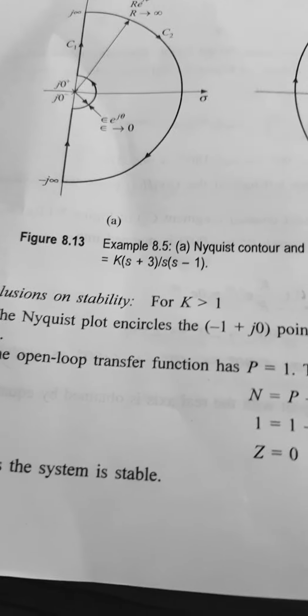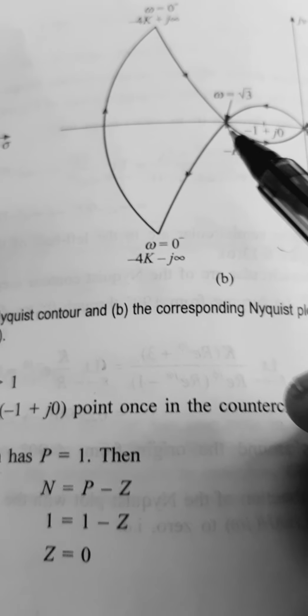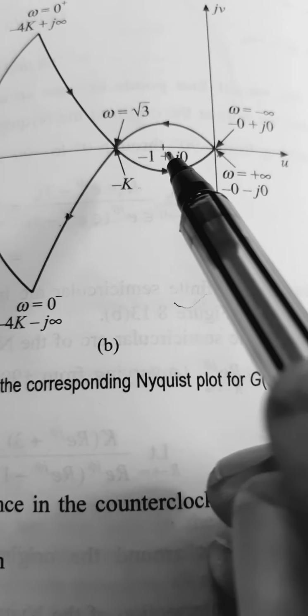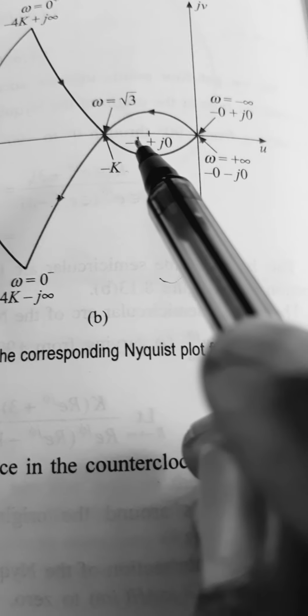Now calculation of stability. If k is greater than 1, then certainly you can see that the magnitude of k is greater than 1, and certainly k is after this point.